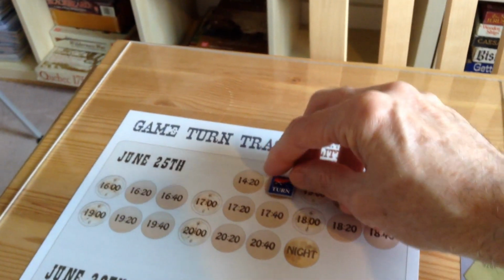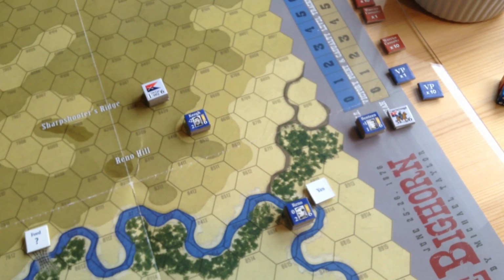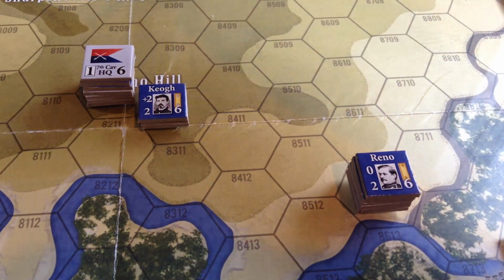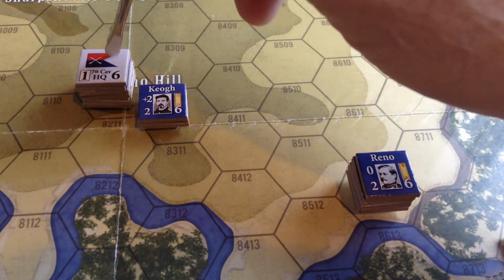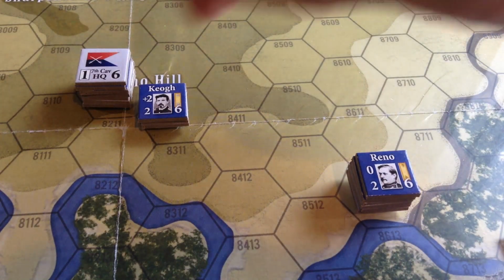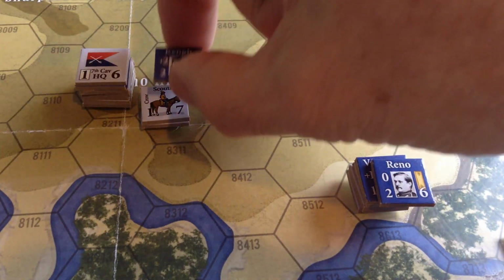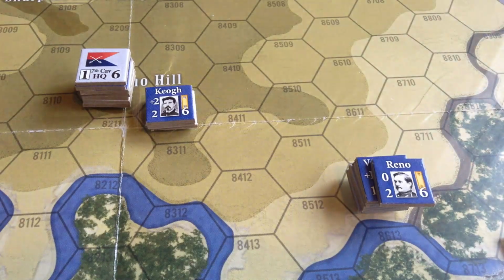We'll now do the 2:40 turn, and the cavalry will move. Let's see what they can do. Okay, the cavalry moved further west. Custer's command mounted Reno Hill here and stacked to just about capacity. The stacking is 25 combat factors, so he was not able to stack with every single unit under Keogh. Keogh has the Crow Scouts and Lieutenant Porter right adjacent to him.